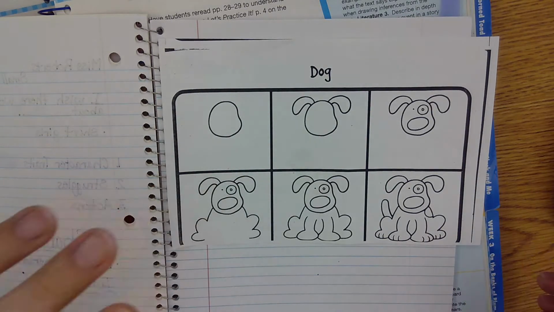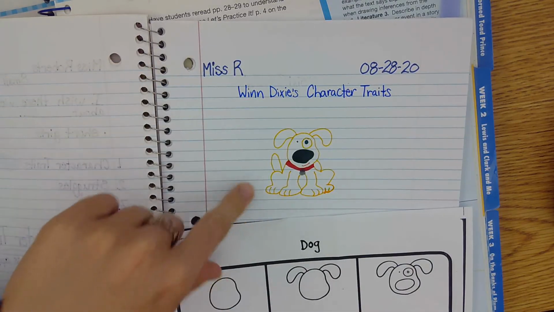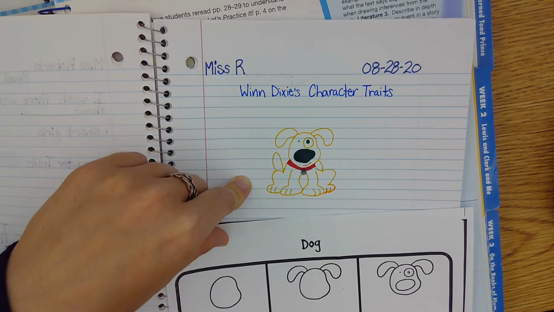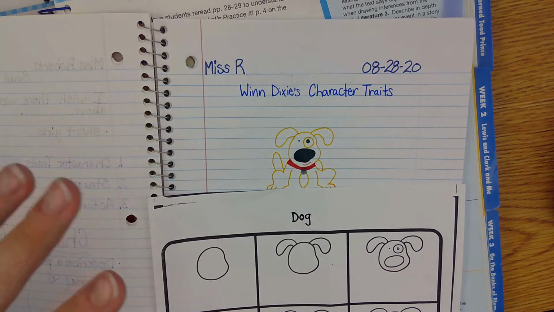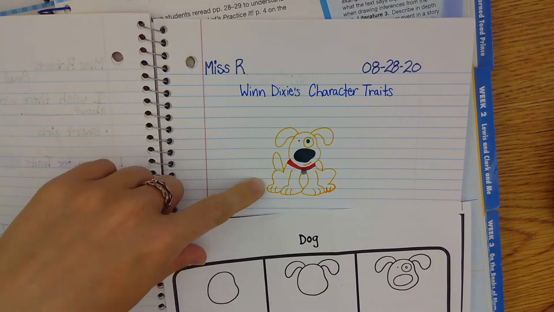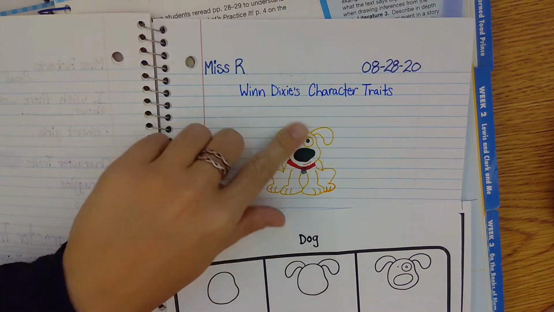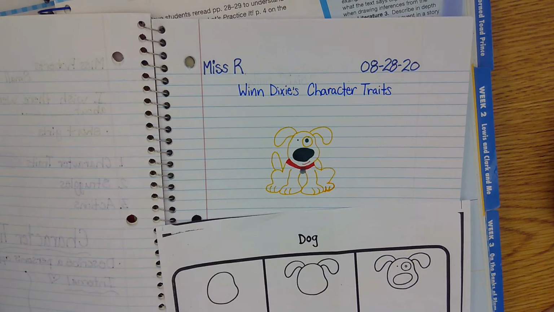All right, so what you're going to do is you have this labeled. You're going to draw Winn-Dixie in here in your notebook. You can use this option. You can do the video option. Doesn't matter. So you'll pause this video and you're going to draw Winn-Dixie. I even added a few little details on there. Nothing too crazy, though. So go ahead and pause the video. Come back once you're done, and we will continue.